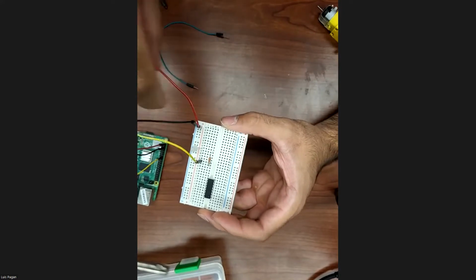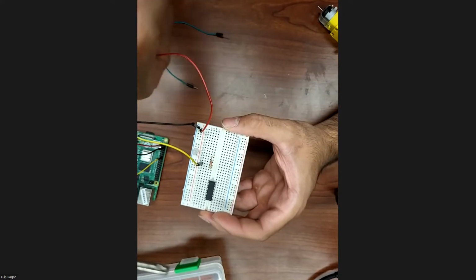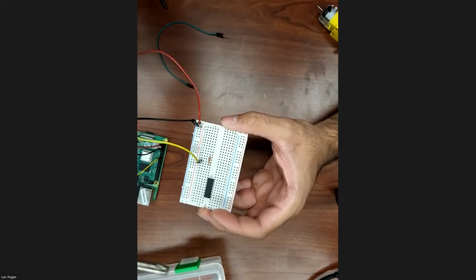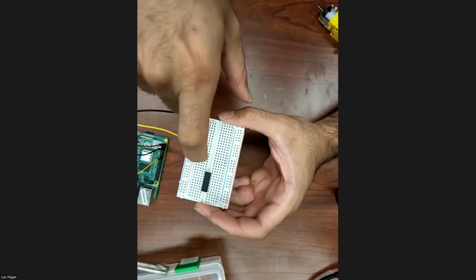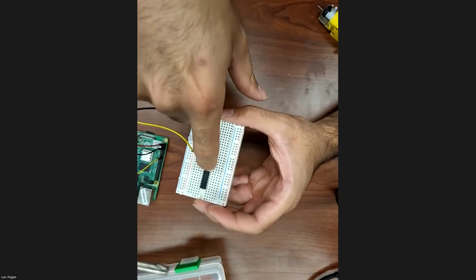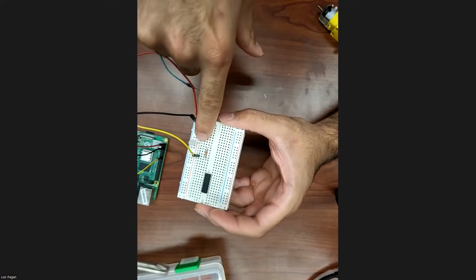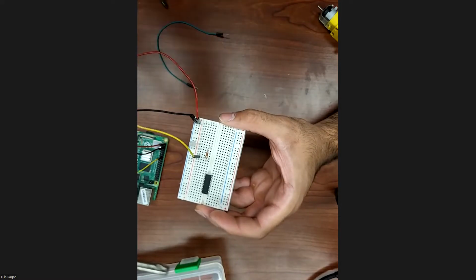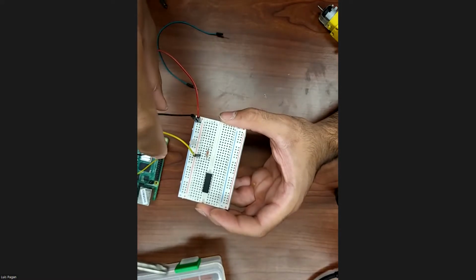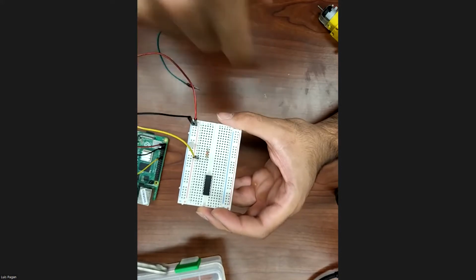So for now, the red is not being used, but let's say the signal is coming from this yellow wire. Current's going to flow through here into the resistor, through the resistor, and then into the LED, and then back into the negative terminal. So we make sure that this is a closed circuit and that there is current flow.